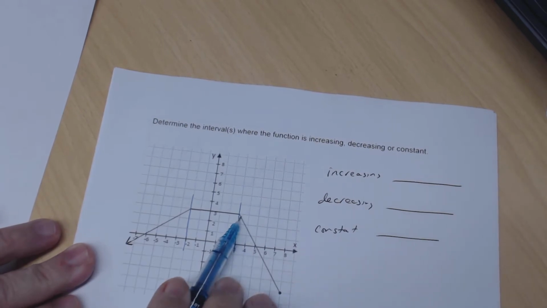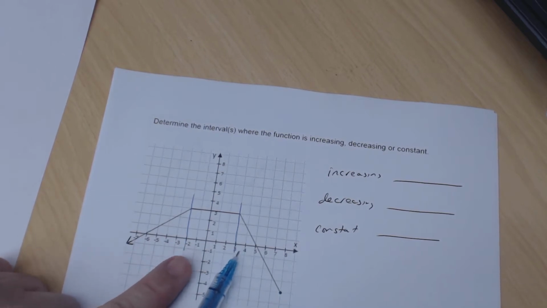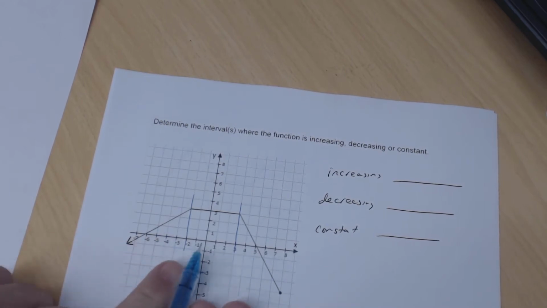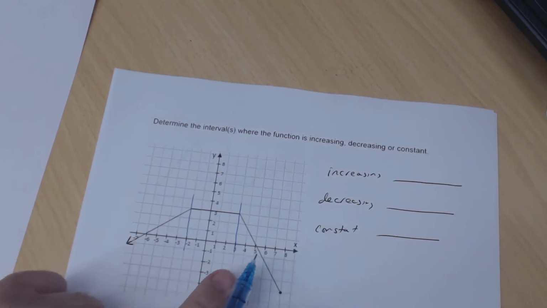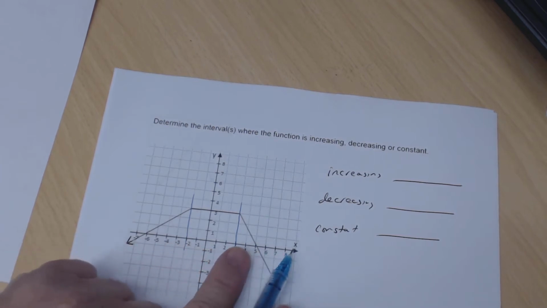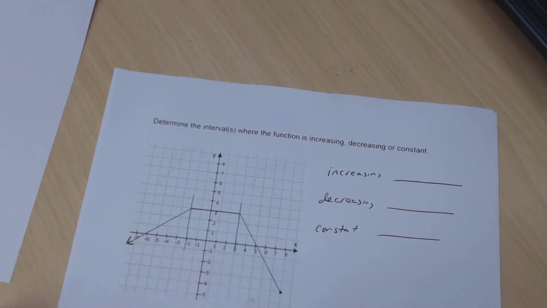And then all of a sudden, the rest of it is decreasing. Okay? So notice when I did this, I separated the x-axis into 3 intervals. That's important. This interval, this interval, this interval.